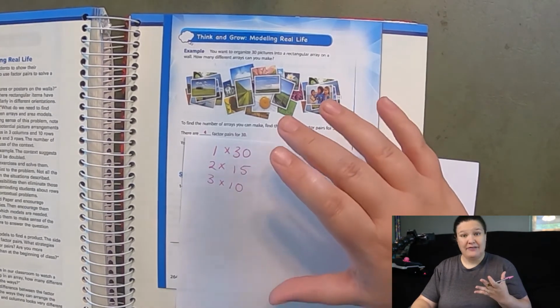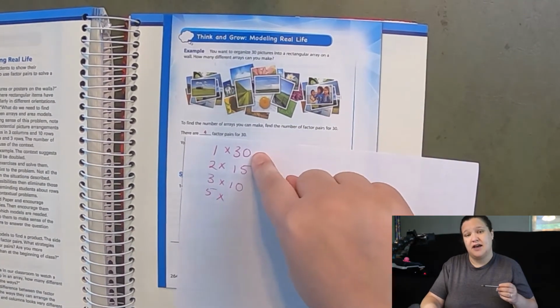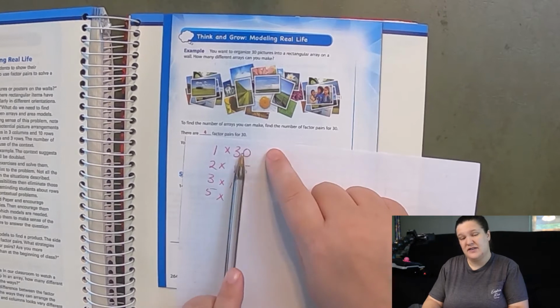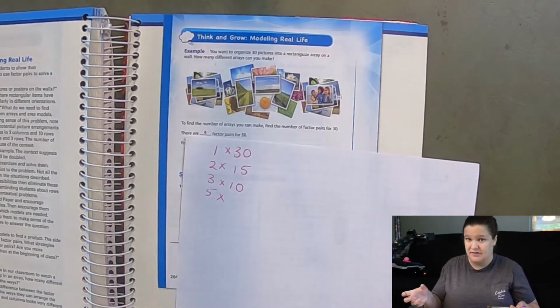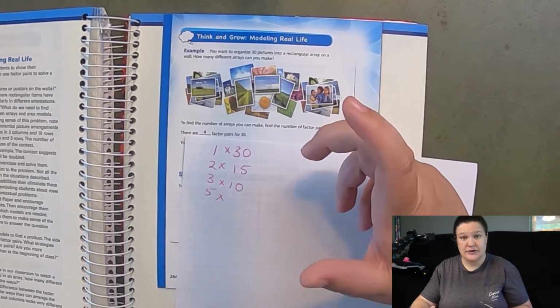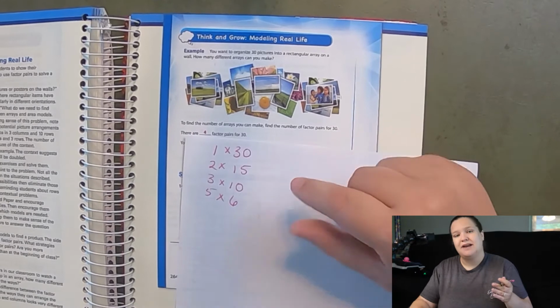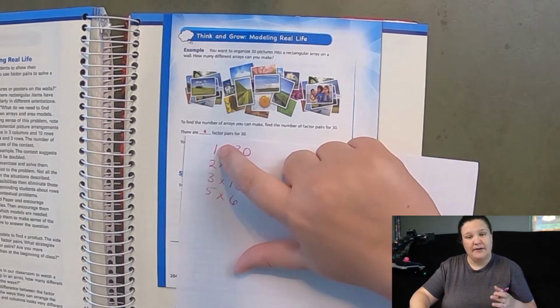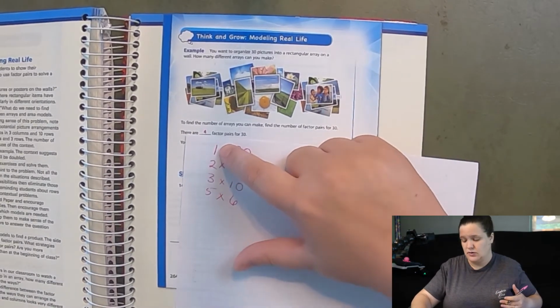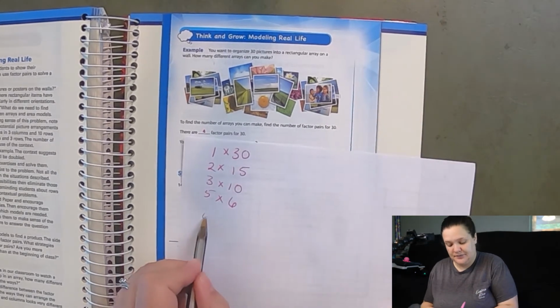The next one would be 5. If it is a multiple of 5, if it ends with a 0 or a 5, 5 is a factor. So 5 times what is 30? 5 times 6. Okay, now my next one, so I've just been going down the number line. 1, 2, 3, 4 wasn't one, 5. The next number is 6.